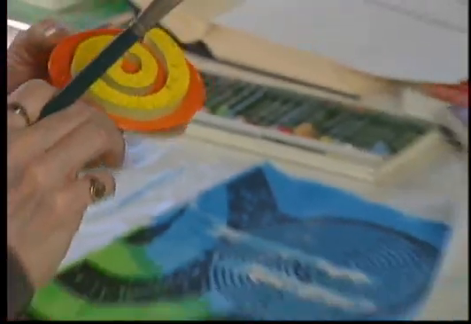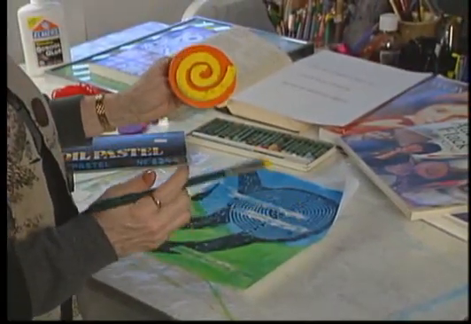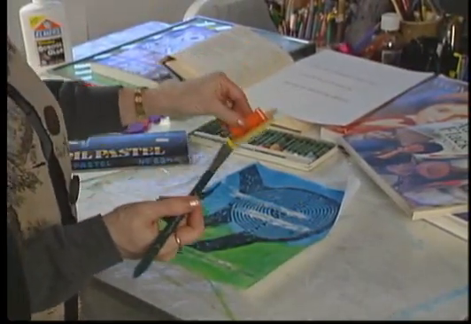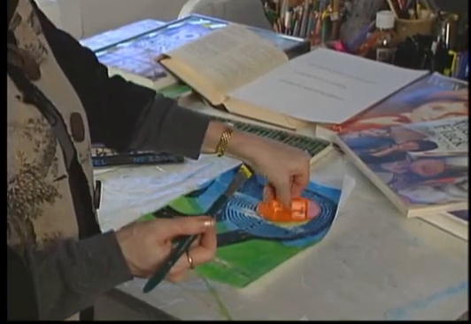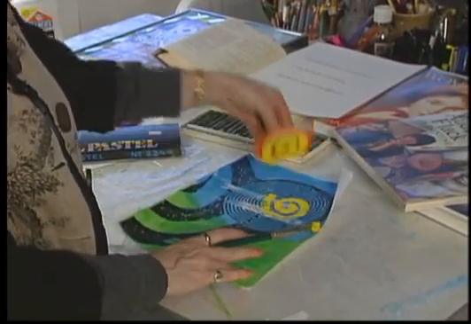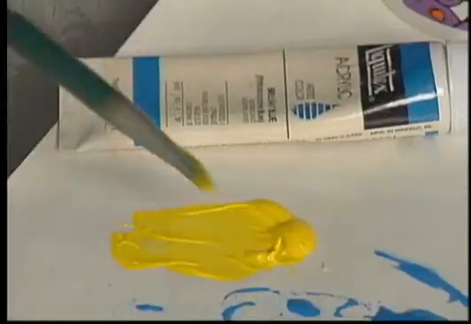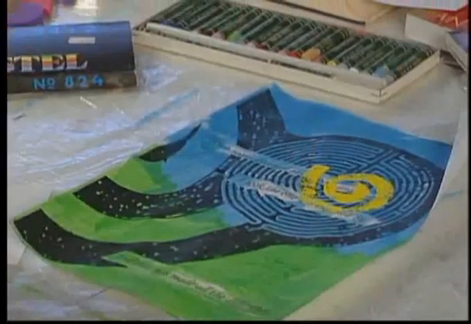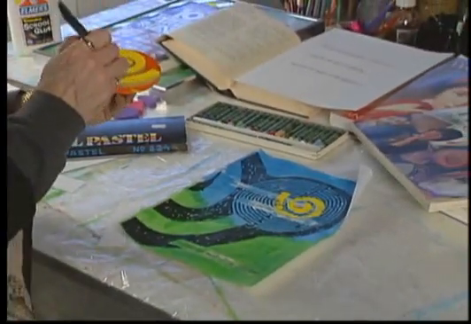Okay, looks pretty good. Shall I go ahead and stamp? Sure. Okay. Stick it kind of over there. Get a little more of that energy going there.